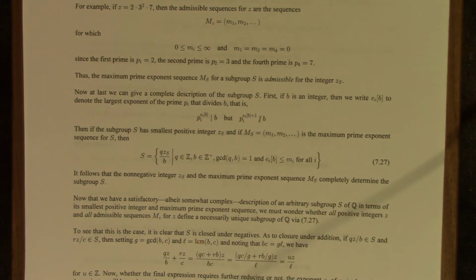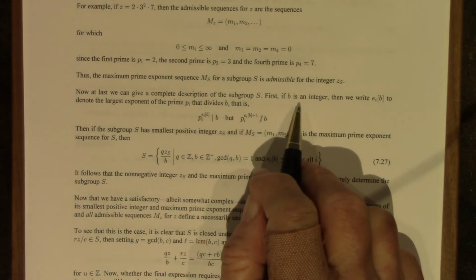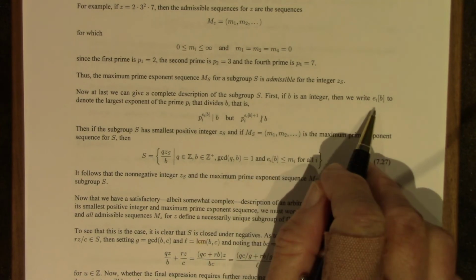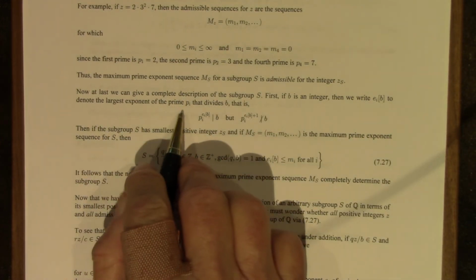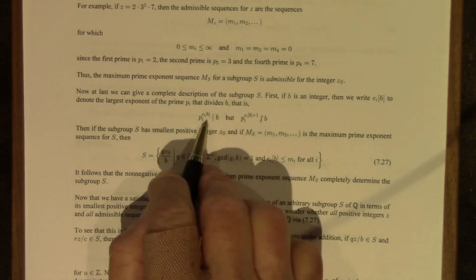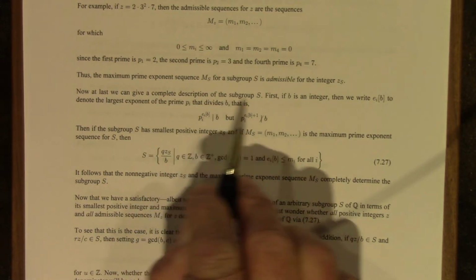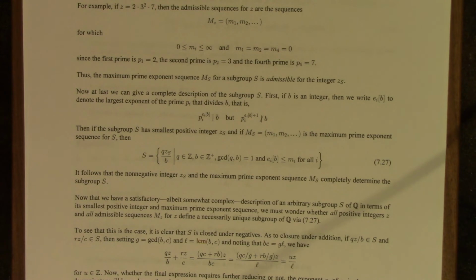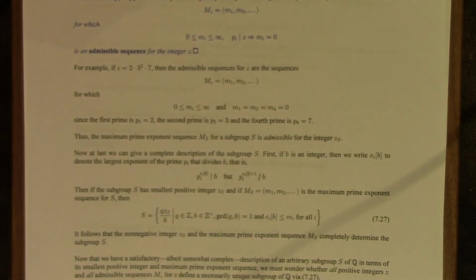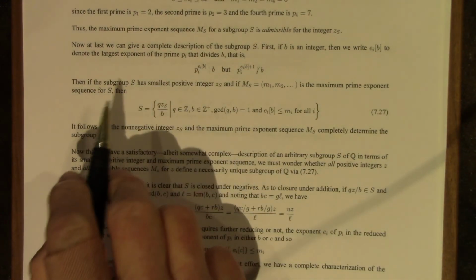So now at last we can give a complete description of the subgroup S. We need a little bit more notation. If b is an integer, then I'm going to write e_i[b] to denote the largest exponent of p_i that divides b. So p_i to the e_i[b] divides b, but when I kick the exponent up by 1, it no longer divides b. I had a different notation for this earlier, but I used an m in that notation. It would be very confusing here because we were already using m for maximum exponents, so I needed a different notation.